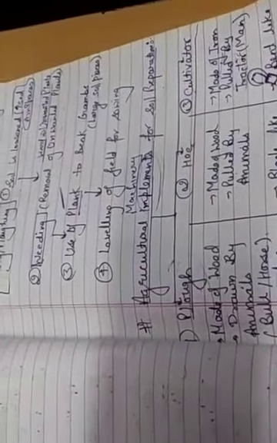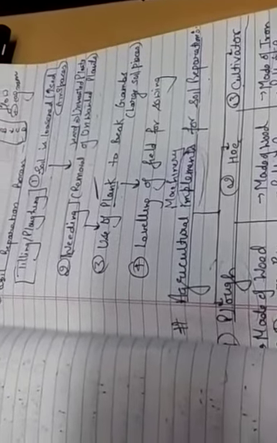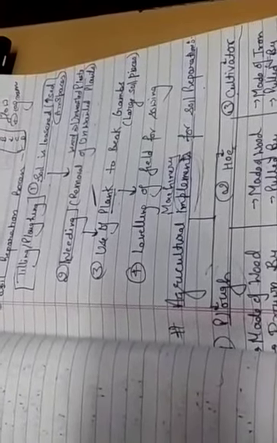Now we will start from the next class, where we left agricultural implements for soil preparation. Up to here we have done. Okay, so the soil preparation process we have done.